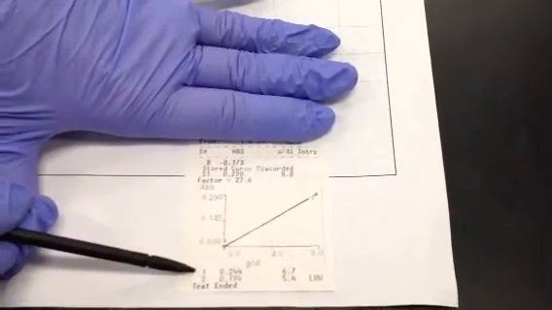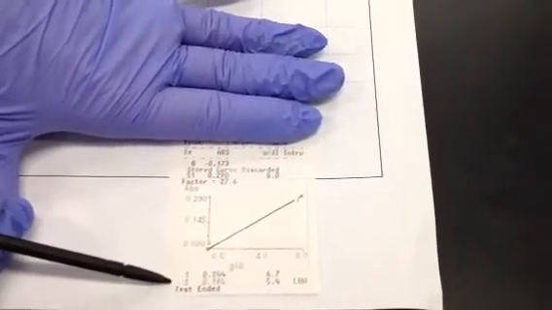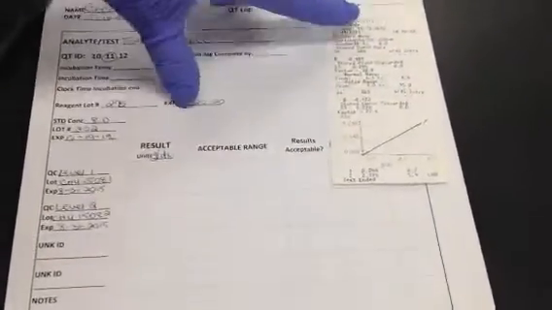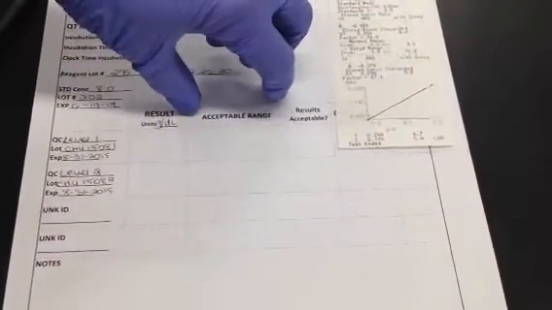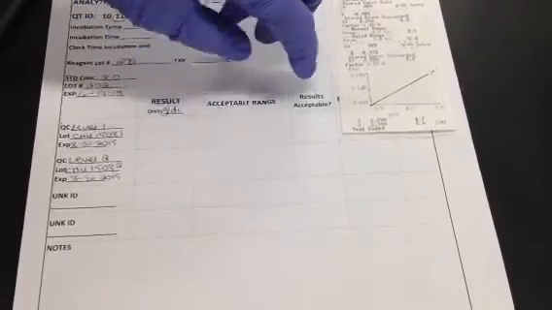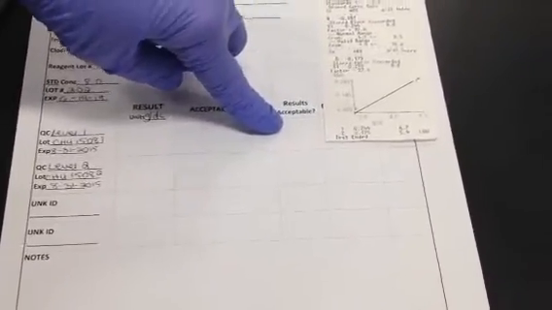So I would label QC1, QC2, and this is what goes at the top of your printout. You're going to complete your results here because you've got to find your acceptable ranges and decide if your run is acceptable based on your QC.